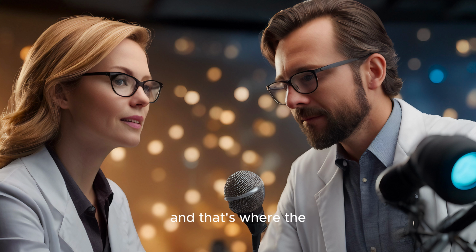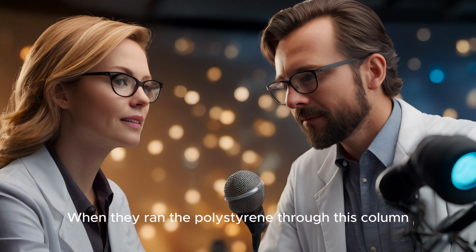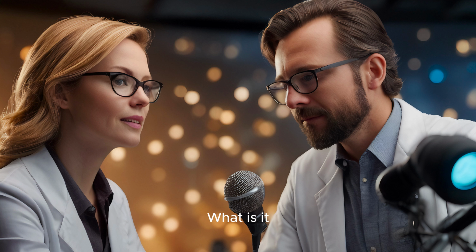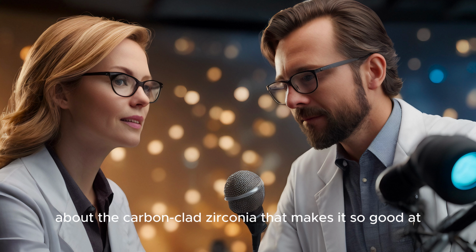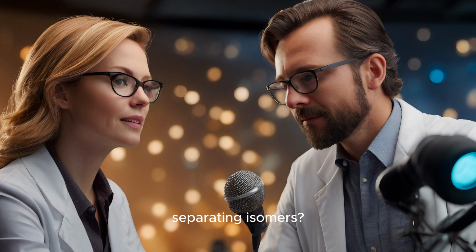And that's where the carbon-clad zirconia column really shines. When they ran the polystyrene through this column, they saw a much more detailed separation. It's like suddenly having a high-definition picture instead of a blurry one. That's fascinating. What is it about the carbon-clad zirconia that makes it so good at separating isomers?